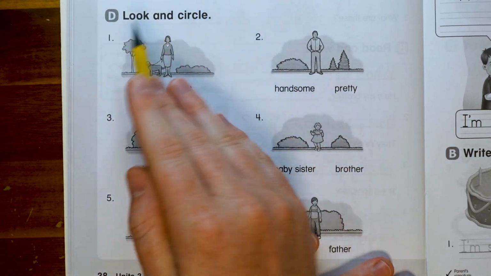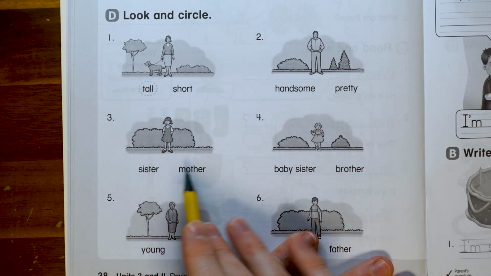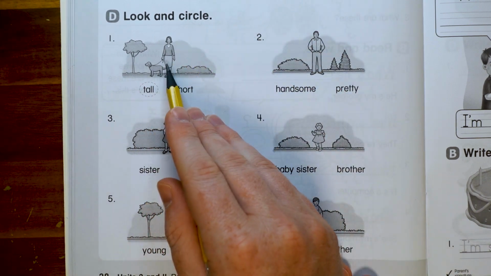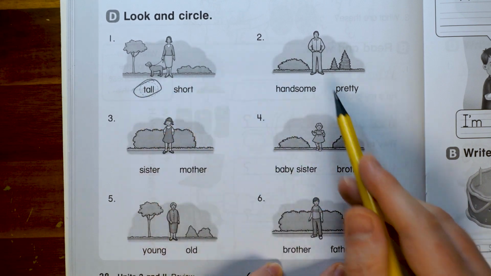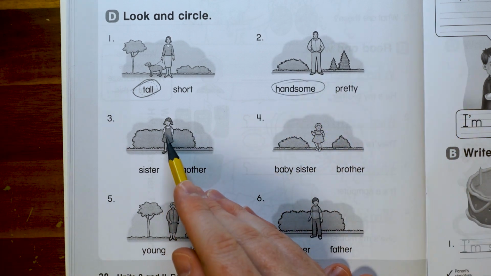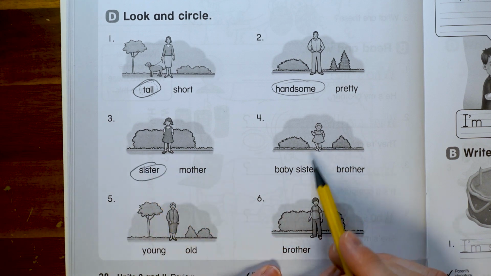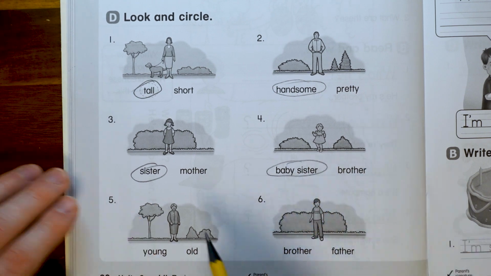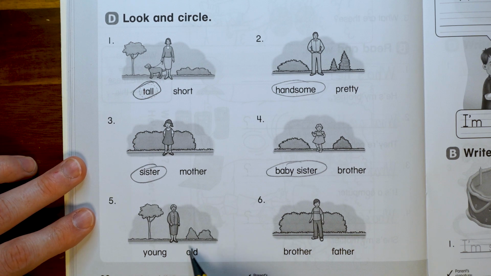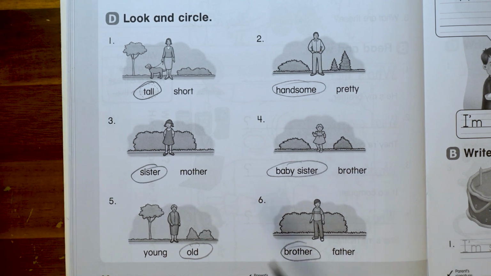And this is part D. It just says look and circle. So let's look at the picture and then we're going to circle the correct adjective. Okay, is she tall or short? She's tall. Is he handsome or pretty? He's a man, so handsome. Is she a sister or a mother? I think she's a sister. Is she a baby sister or a brother? I'm pretty sure a baby sister. Is she young or old? She's old. Is he a brother or a father? I think he's a brother. And we are all done.